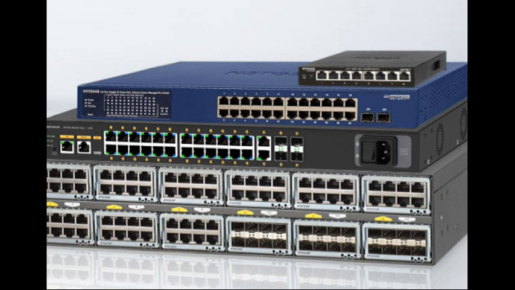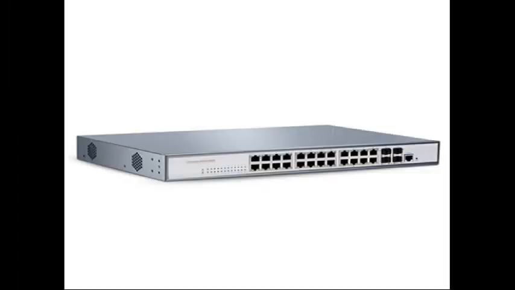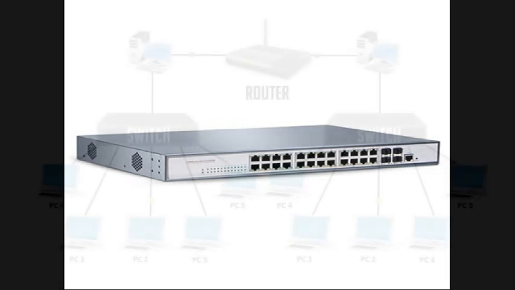Why are network switches valuable? Switches are one of the most important things for transferring information between different endpoints. Some of the benefits are mentioned below. Switches have full duplex communication, which helps in making effective use of bandwidth.